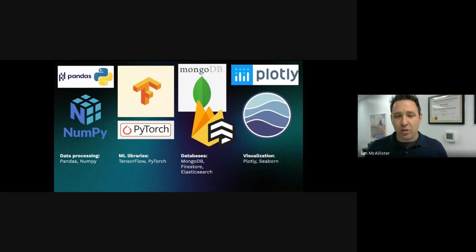When it comes to machine learning, TensorFlow and PyTorch are the go-to libraries for building and training models on unstructured data. Both frameworks support deep learning techniques, which are crucial for tasks like image recognition, natural language processing, and speech-to-text. TensorFlow is known for its scalability, while PyTorch is praised for its flexibility and ease of use.